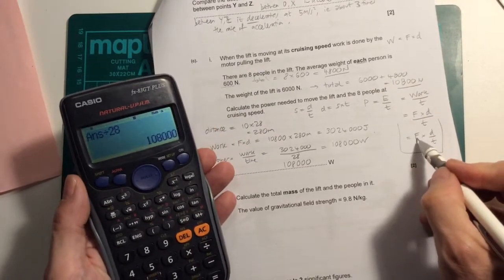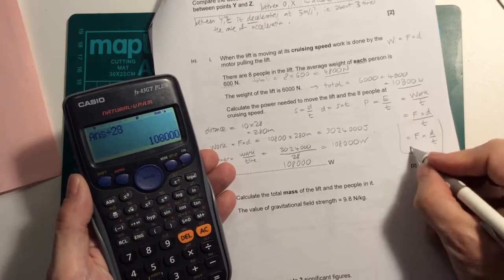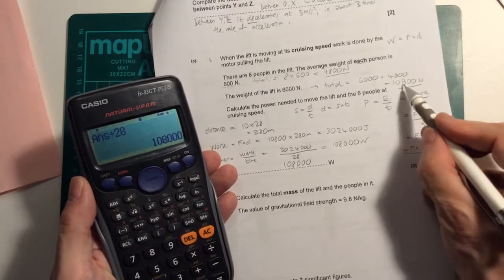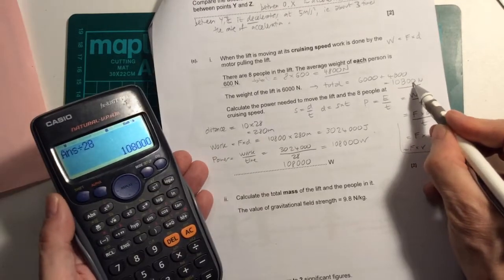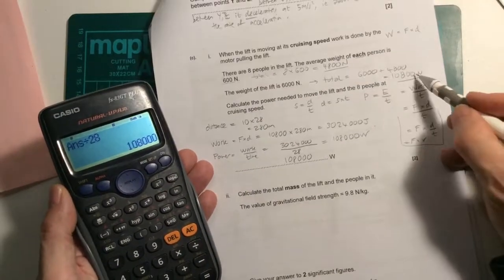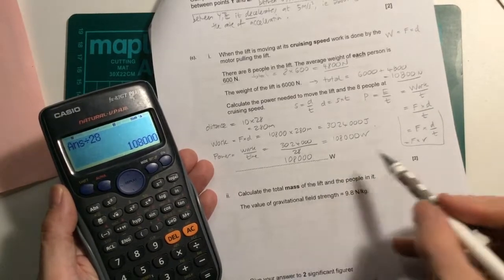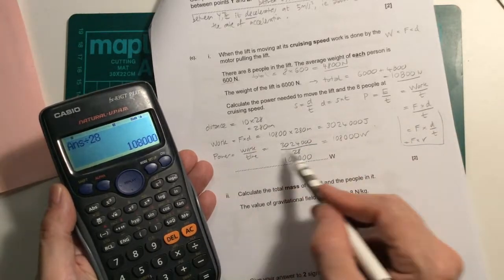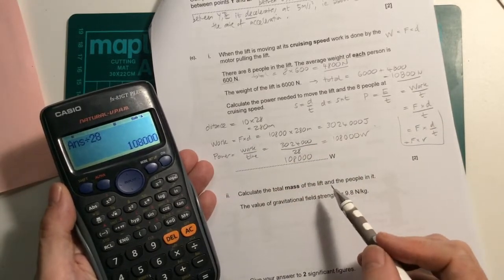So going back to what I said over here, if I just did the force times the speed, v, I'd have 10800 times the speed, which was 10, which would add another naught on the end, and I would get this number. So this is a way of doing it, but if you don't know that, you can slog all the way through, and actually it works out exactly the same.